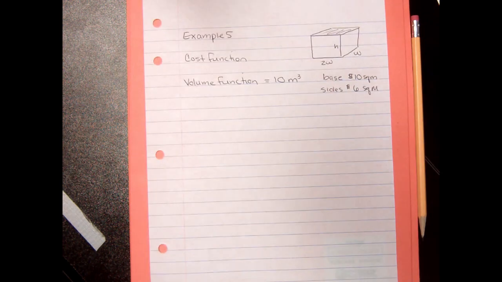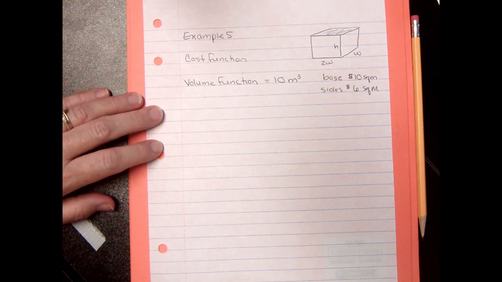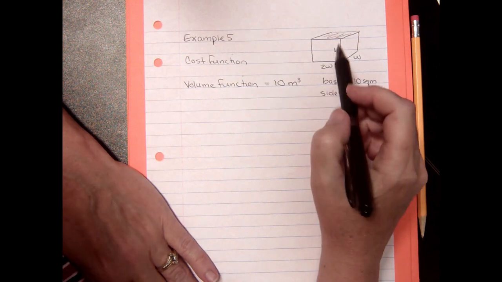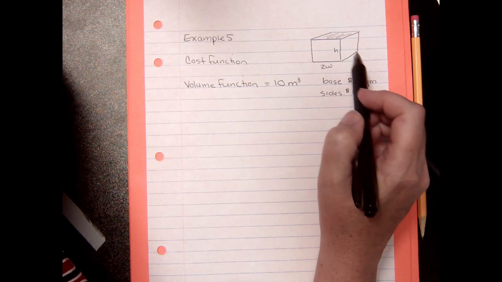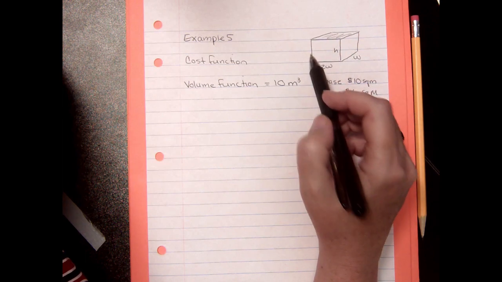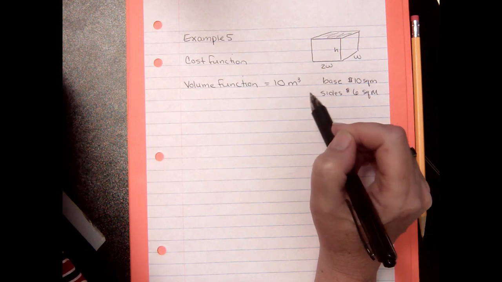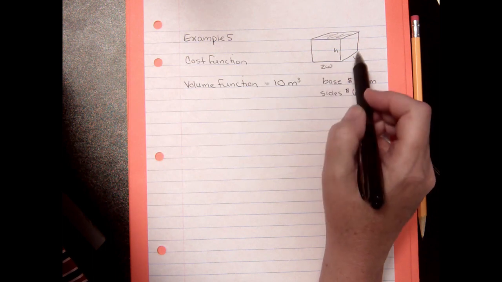Now, let's solve this and see if we can figure out what our dimensions need to be. Okay. We want to write our expressions for our cost function. Here we have to think about how many sides we have in this box. 1, 2, and in the back 3, and then 4, right? So we have 4 of those sides. Now, they're not all the same because this is twice the length of the width.